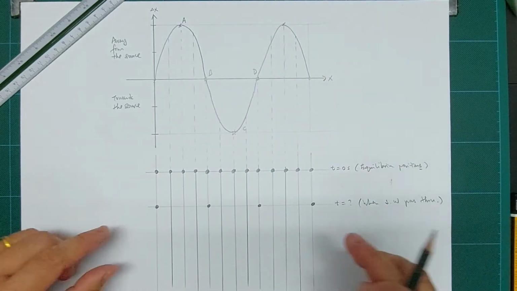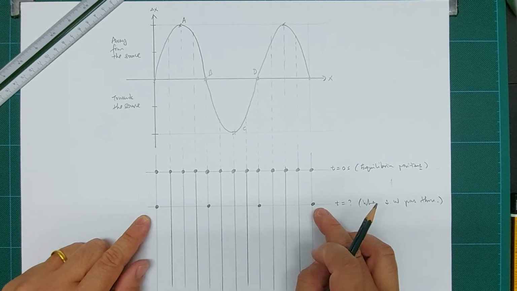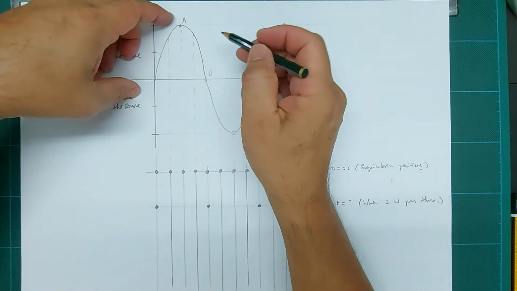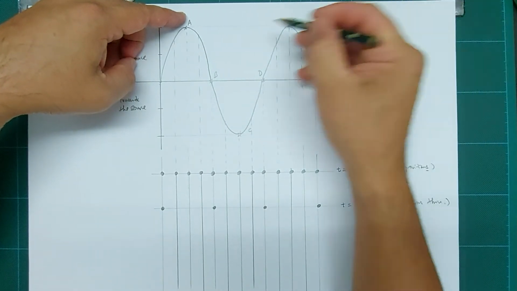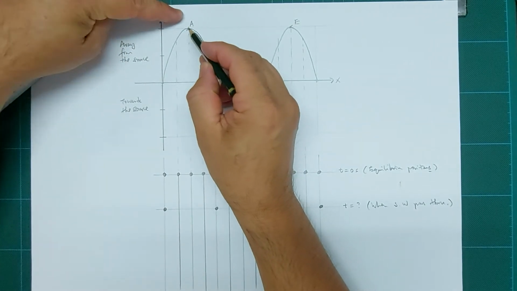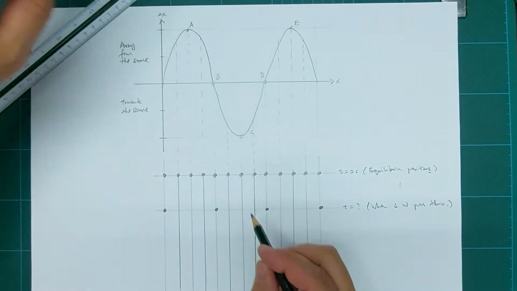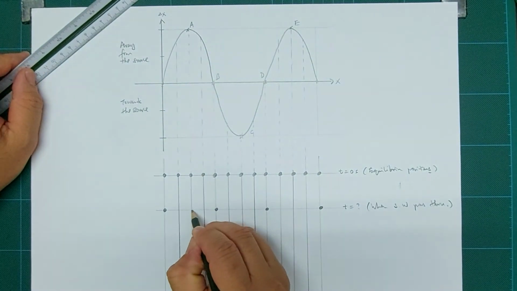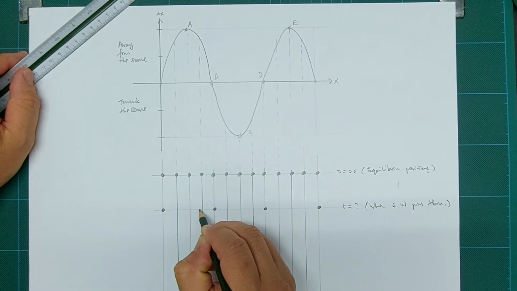First you start with the locations where there is no movement. Then you go to this A, C, and this one I'll call E. So A, C, E. We choose those locations. This one has the largest delta X away from the source, so this air molecule here is moving with the largest amplitude to the right-hand side.